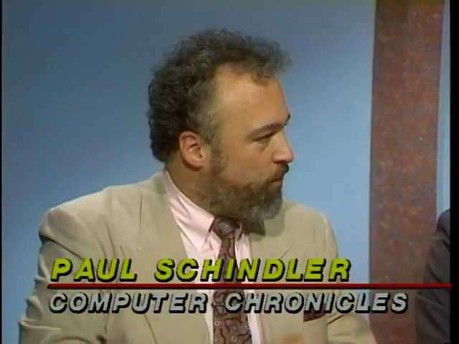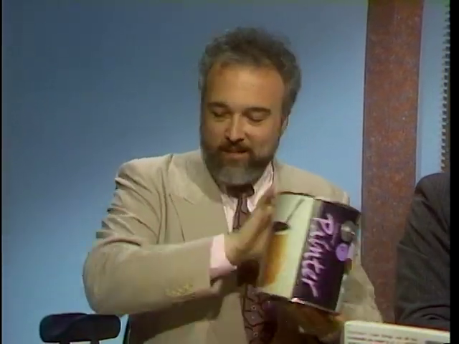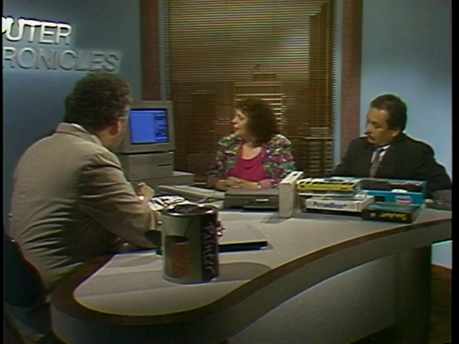Thanks very much. I'm going to start with Fractal Design Painter. Now, it's $400 from Fractal Design Corporation in Aptos, California. That's the packaging, huh? This is the packaging. It comes in a paint can. Now, I've seen more expensive Macintosh programs that do this, but I have never seen one at this price range with this range of tools.